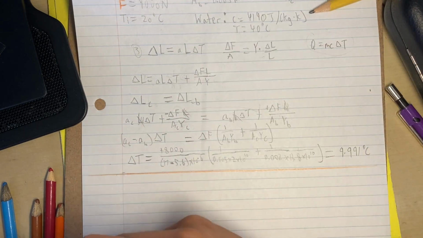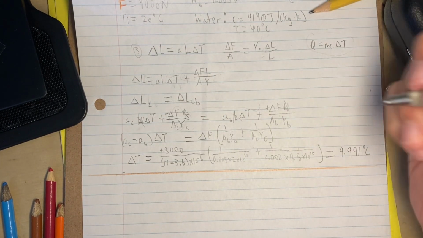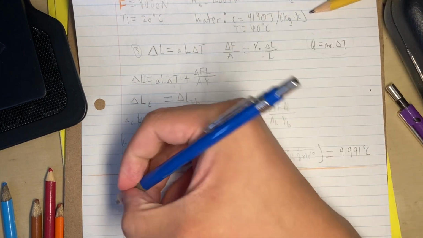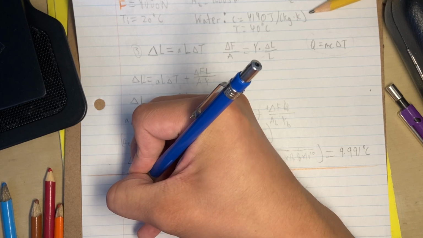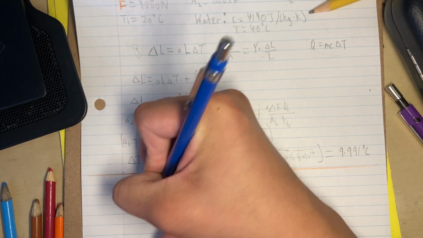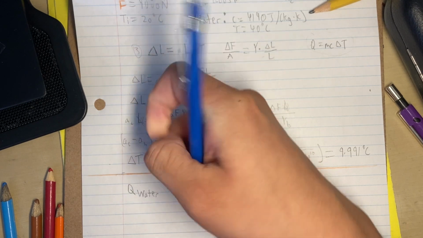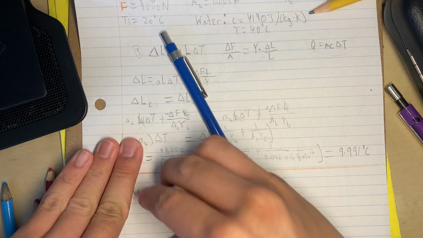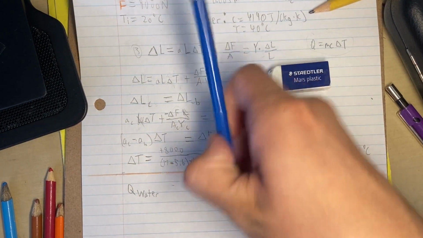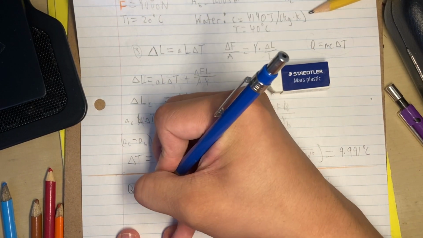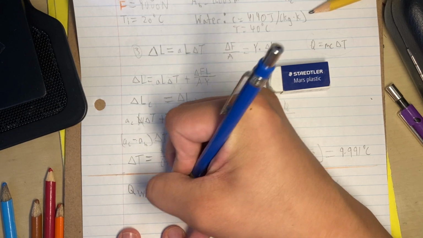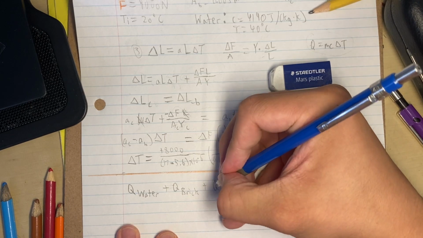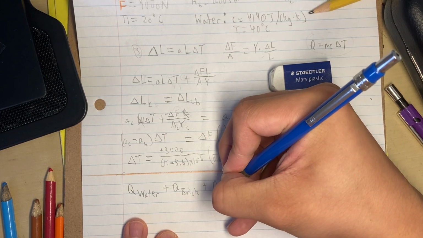So we know that Q water. Wait, hold on. One sec, where's my eraser? Here it is. So with conservation of energy, energy change in water is equal to energy change in the brick plus energy change in the tub or the copper.